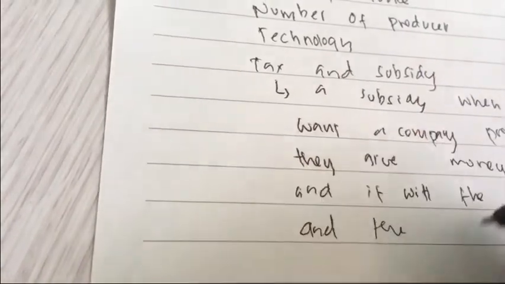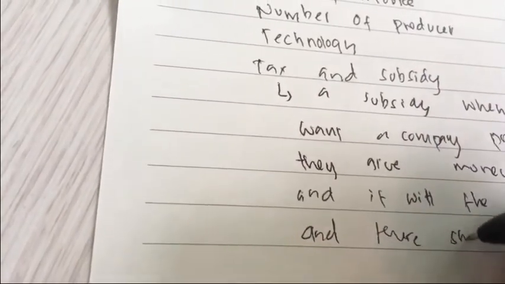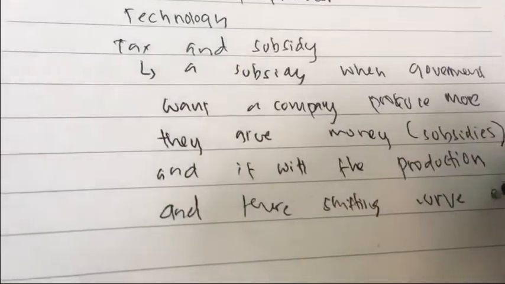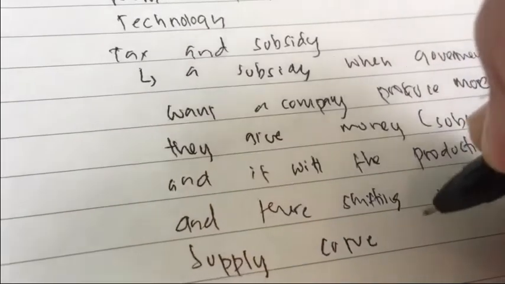And there is a shifting of the curve, exactly the supply curve, to the right.